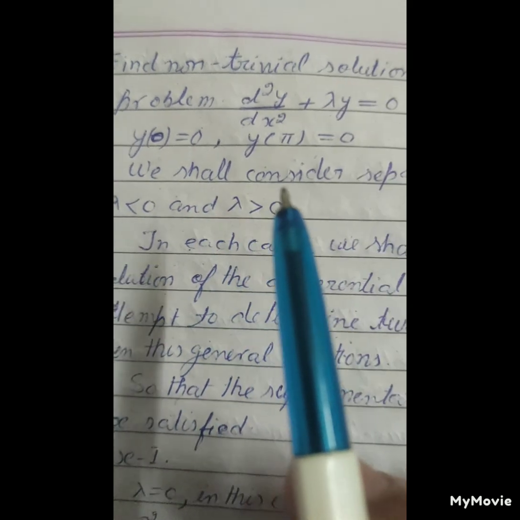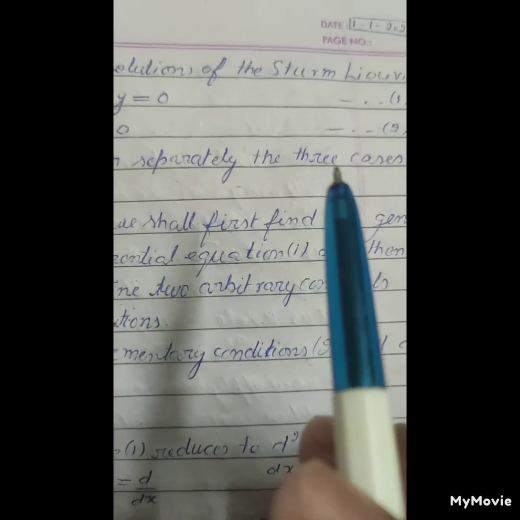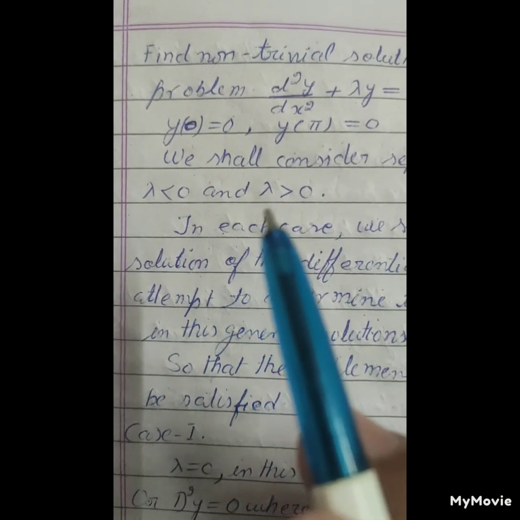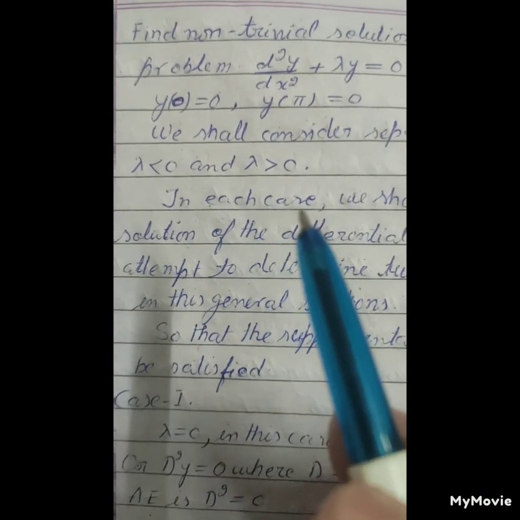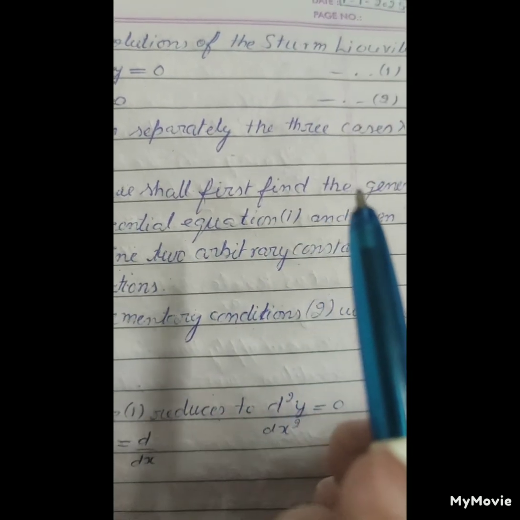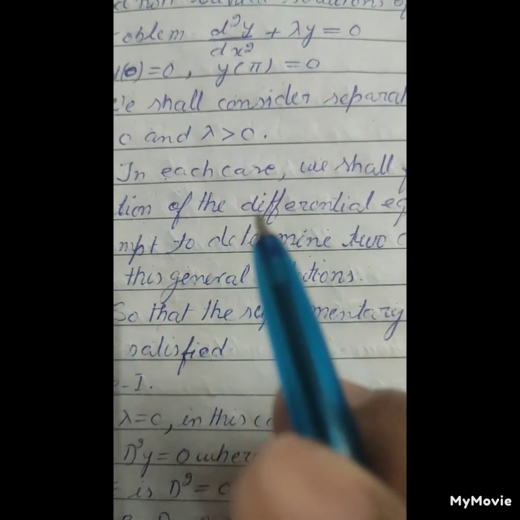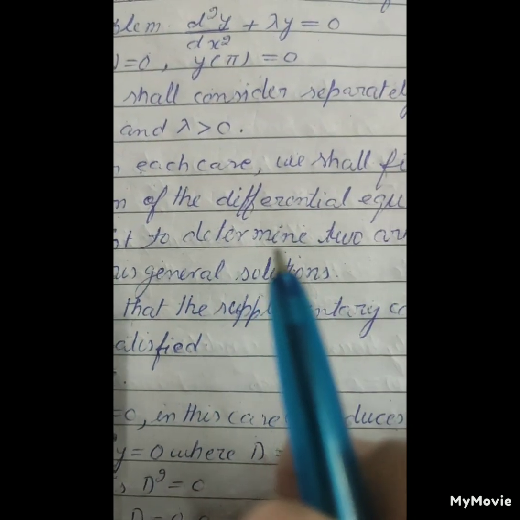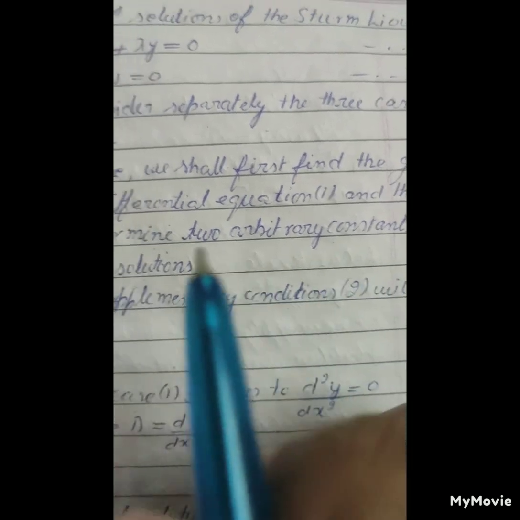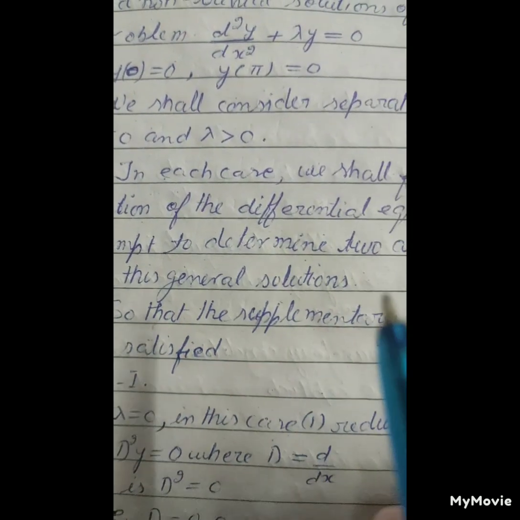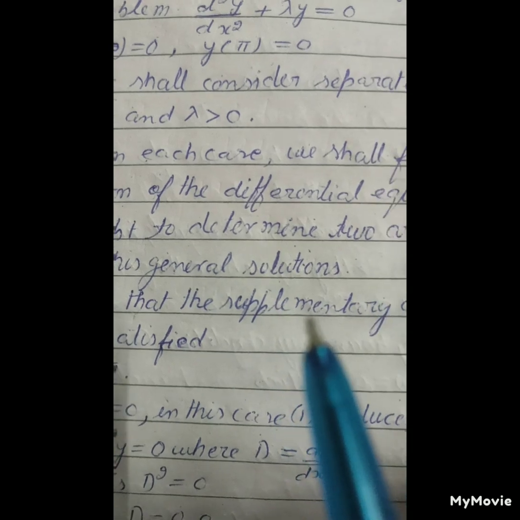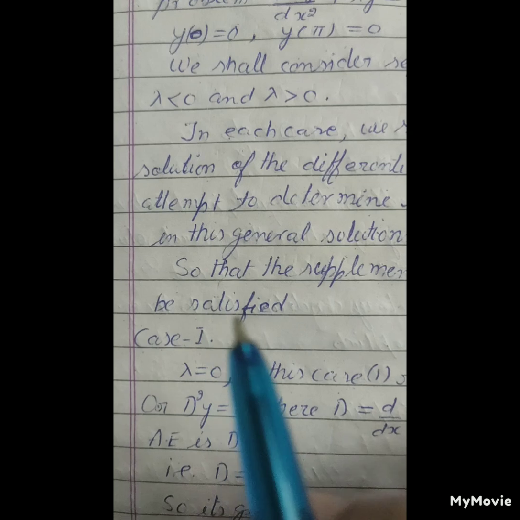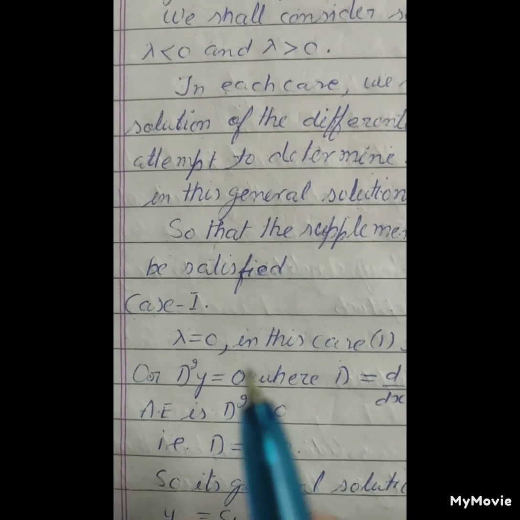Now the solution. We shall consider separately the three cases: λ equals 0, λ is less than 0, and λ is greater than 0. In each case, we shall first find the general solution of the differential equation 1 and then attempt to determine the arbitrary constants in these general solutions, so that the supplementary conditions 2 will also be satisfied. Case 1, λ equals 0.